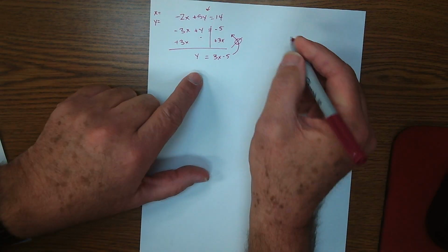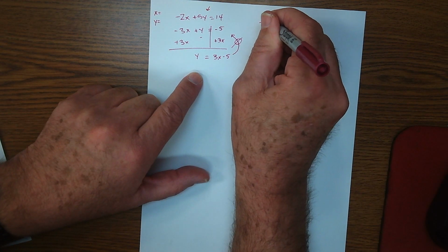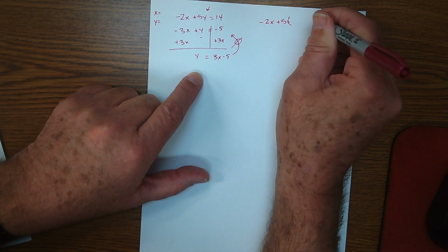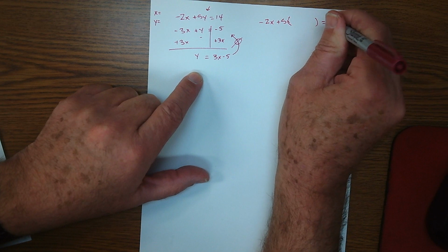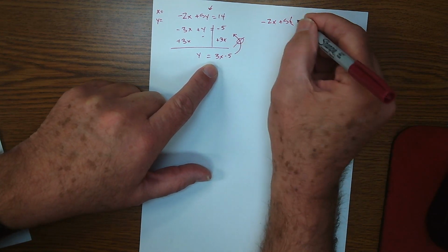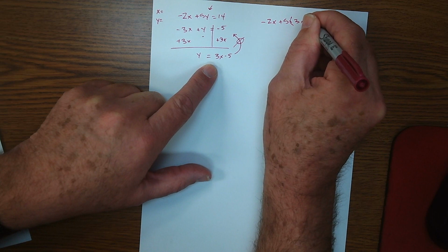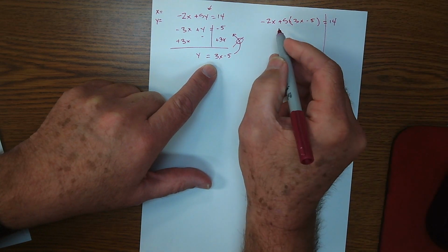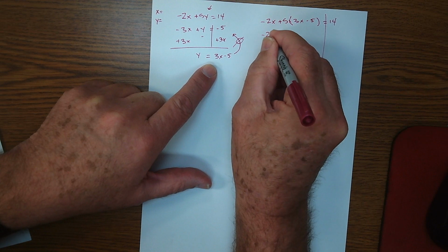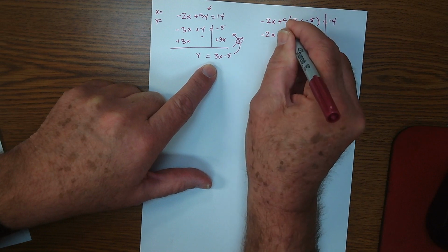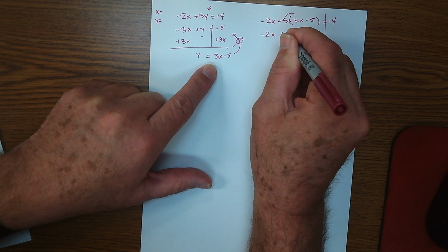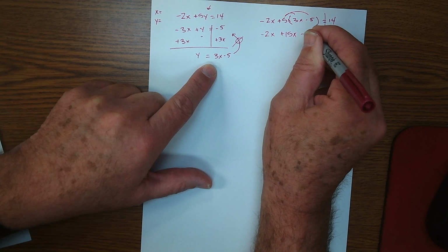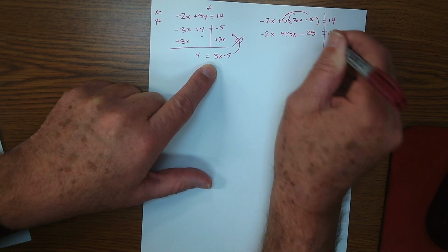So I'm going to take this negative 2x plus 5y, 5 times y goes like this, big parenthesis, equals 14. And I'm going to take this 3x minus 5 and put it right in there. Then I'm going to solve this equation. I get negative 2x plus 15x minus 25 equals 14.